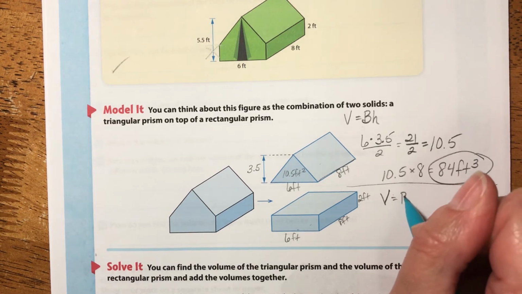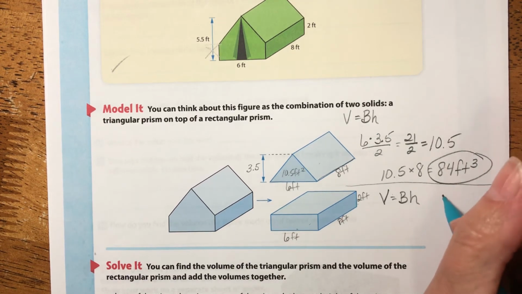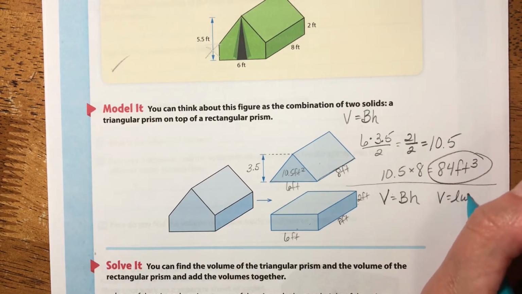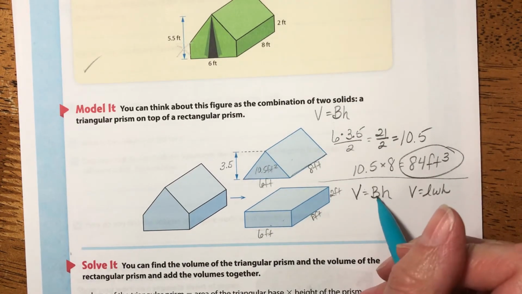Now I could still do area of the base times height. We probably should do that. Or you could do this, for this one you could also do length times width times height. So you can just multiply the 3 numbers. Okay. What's the area of the base?